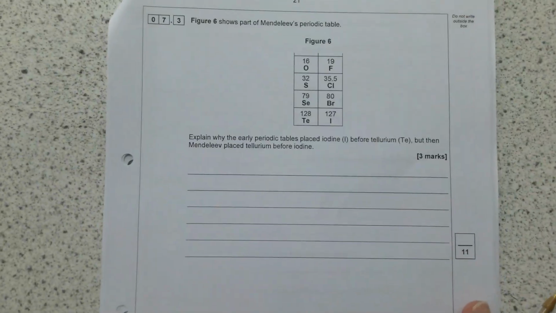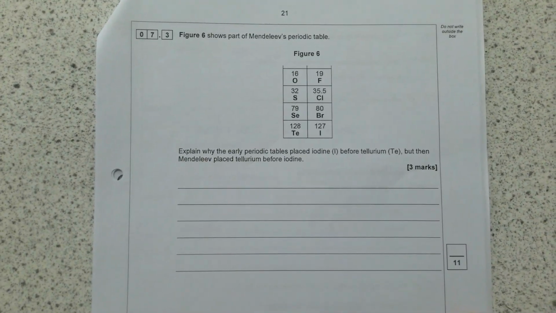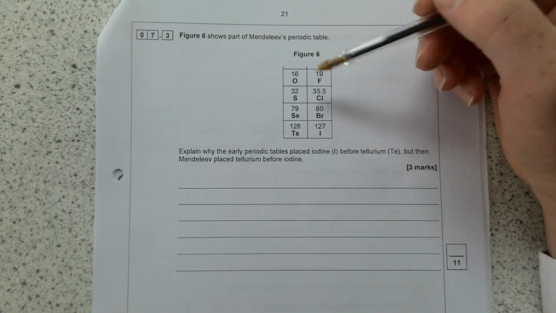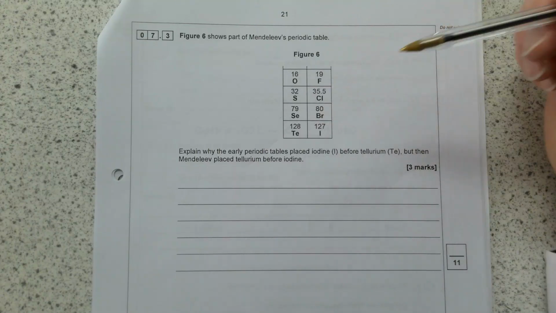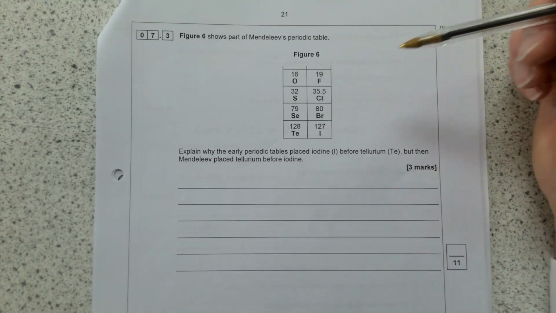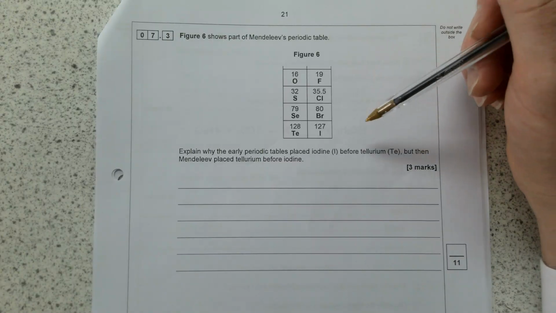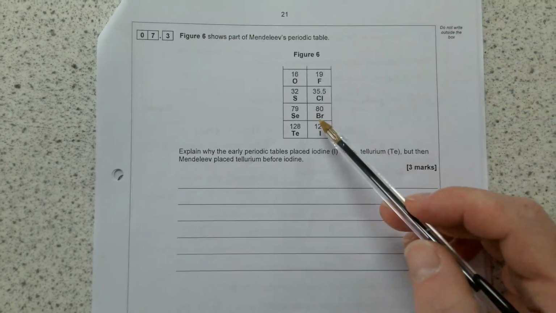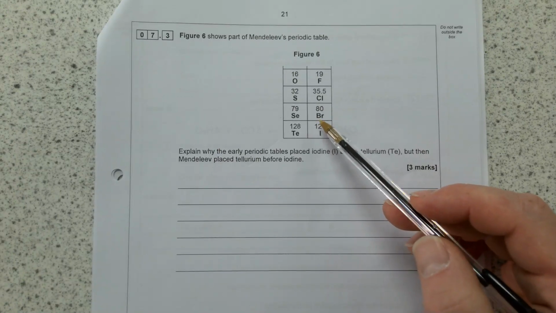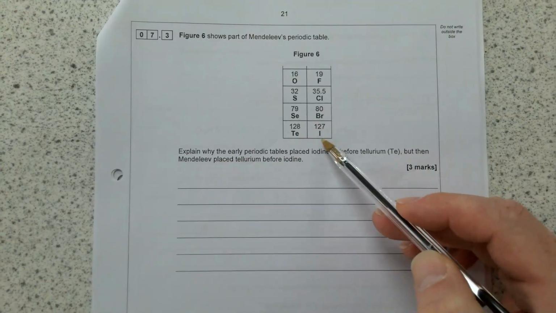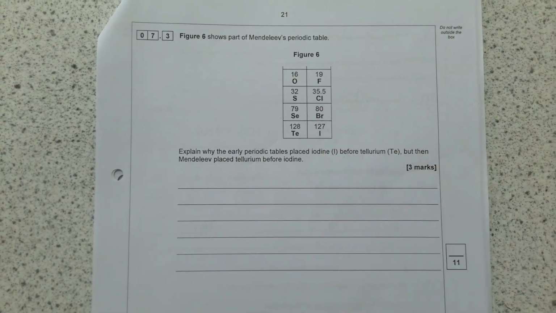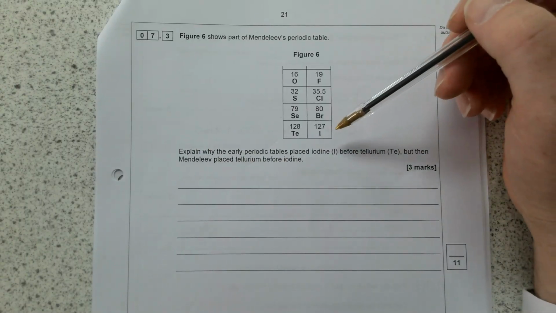Right, 7.3 shows a bit of the early periodic table that Mendeleev put together. It didn't look like this, but they've made it look like that to make it easy for you to see what's going on. Now this is different from the modern periodic table that we're used to, because tellurium, Te, and iodine, oh no, they're the right way around. What's going on there? I'm just going to pause the video and have a little look. Yeah, sorry, I didn't read the question before starting working on it.